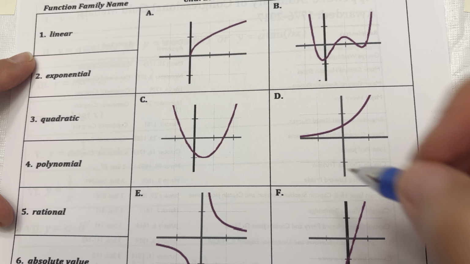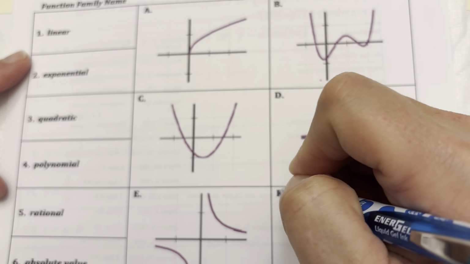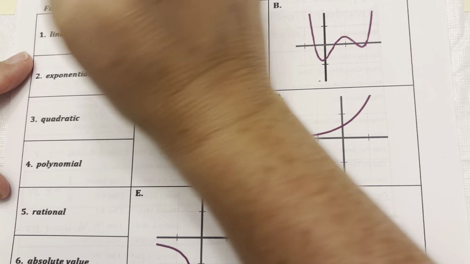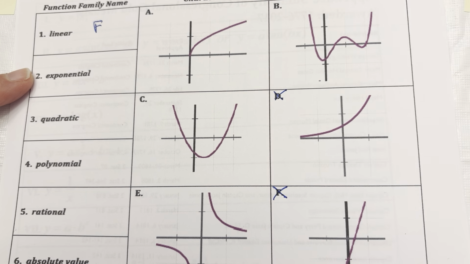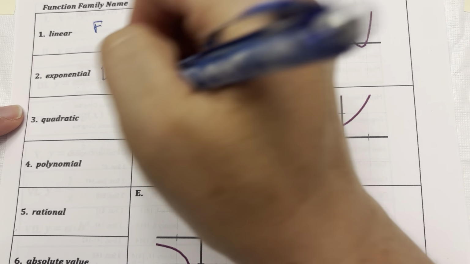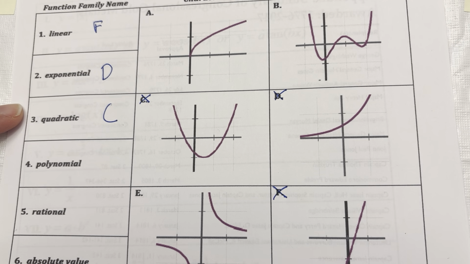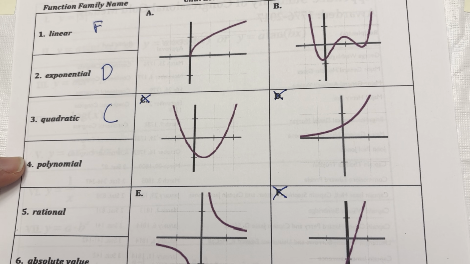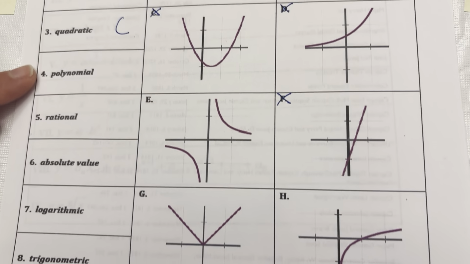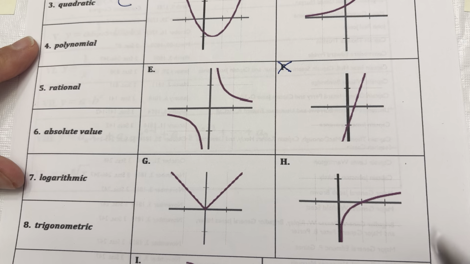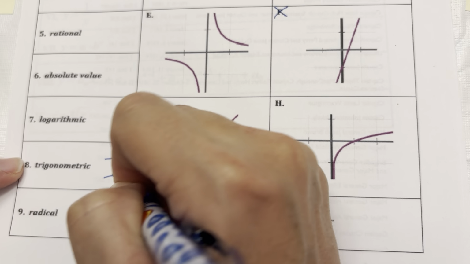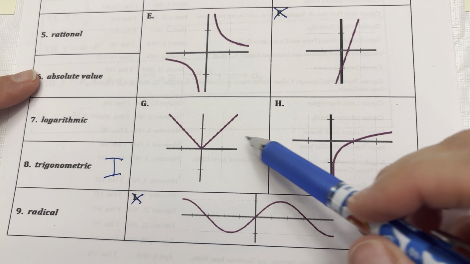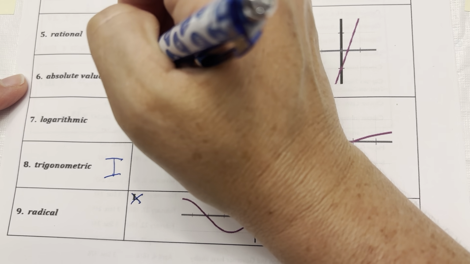At this point, you should have tried it on your own, and hopefully the first thing you notice is that graph F is linear. It's a line. When we look at exponential functions and our choices, we see that graph D is an exponential growth. Graph C is quadratic. It is a parabola. I might skip polynomial for a moment because I'm not quite sure, and I'm going to go to some of the ones I'm 100% sure about. I am 100% sure that graph I is trigonometric. I am also 100% sure that graph G is an absolute value function.